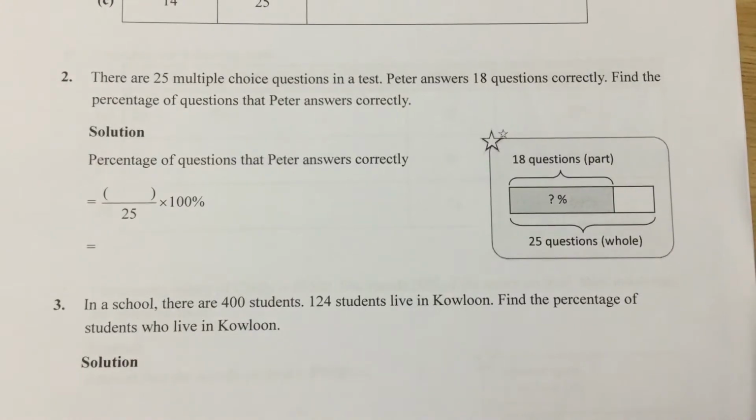Okay, hello all. This time we will discuss the simple problem on percentage. Before we do this question, let's go to the application problem. That means in Chinese it's called 文字題. Okay, now please look at question 2.